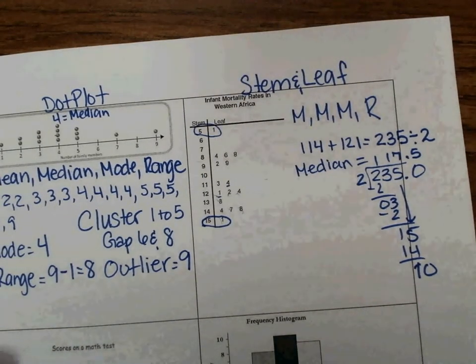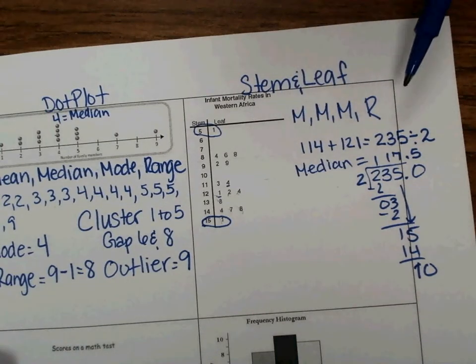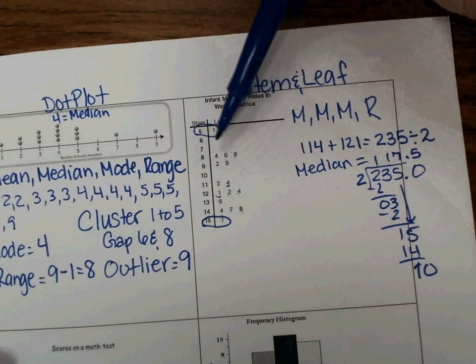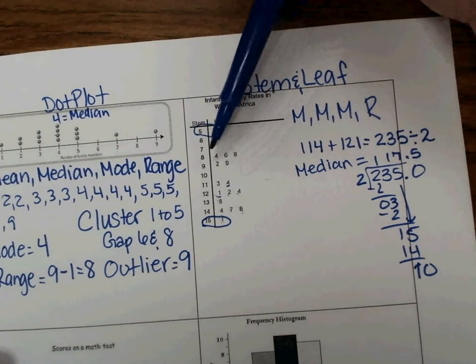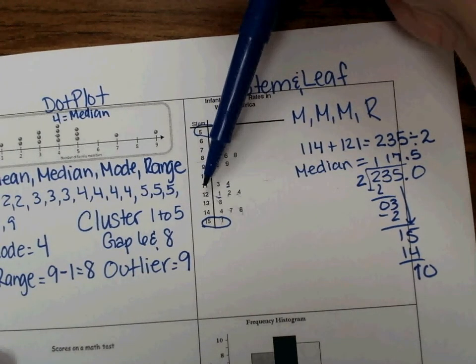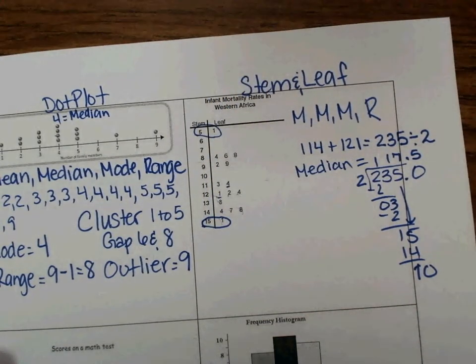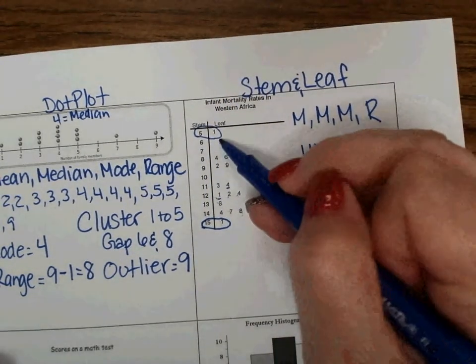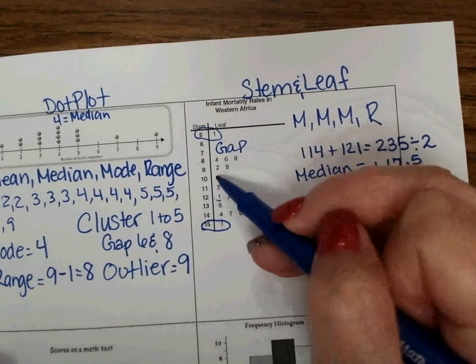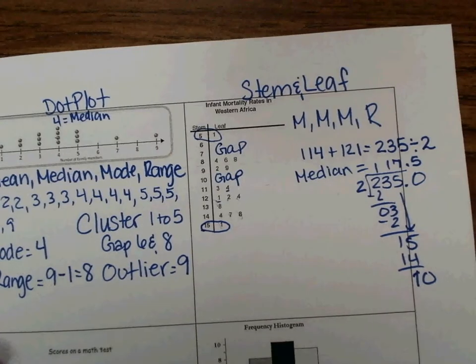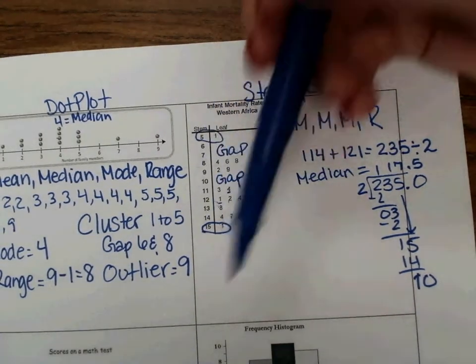On top of all of these things, you can also talk about clusters, where I see a large grouping of numbers. So I see groups of numbers in the 80s and 90s, and then in the 110s all the way to the 150s. I can see a gap that occurs here and here. If there were an outlier, I could see that as well, if there was a number that extended beyond it.